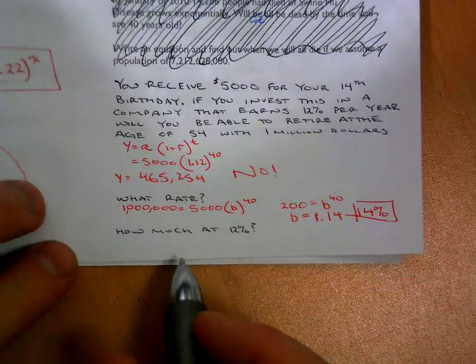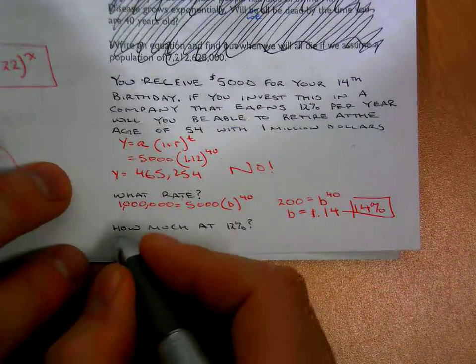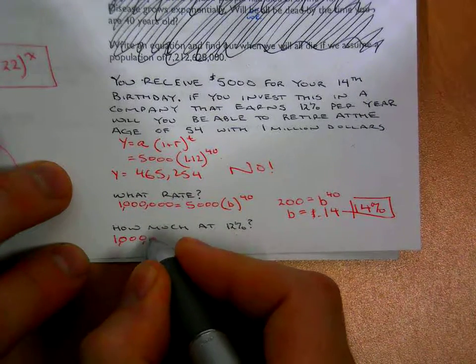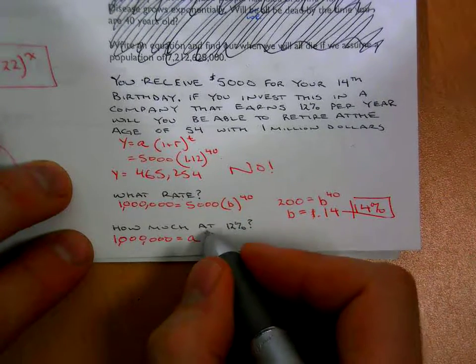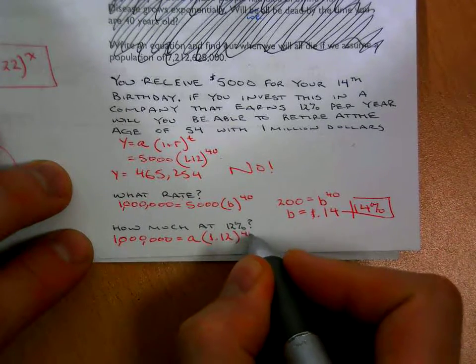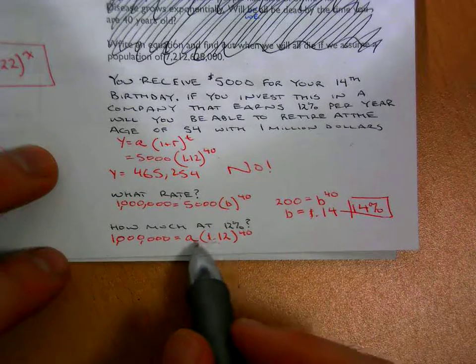And then finally, how much at 12% would you have to invest originally? So the setup here is we would want $1 million still. And then what we don't know is the original amount. We do know the rate is 1.12, and then again to the 40th power. Here simply you're going to take 1.12 to the 40th power and then divide.